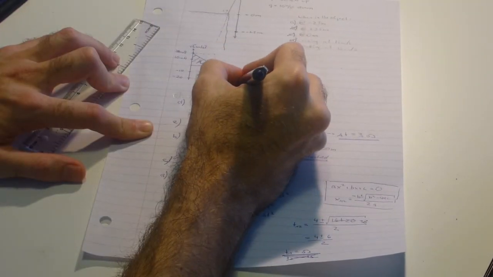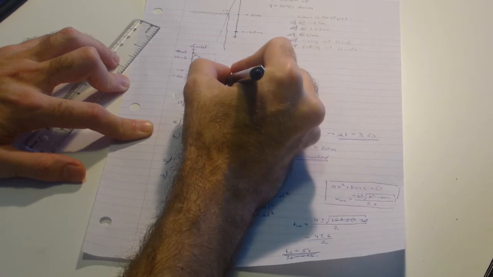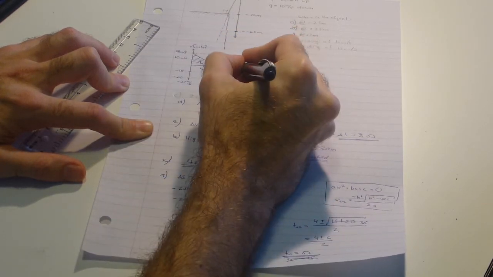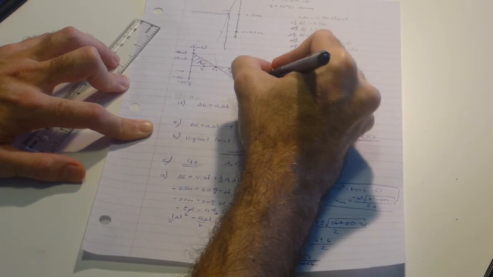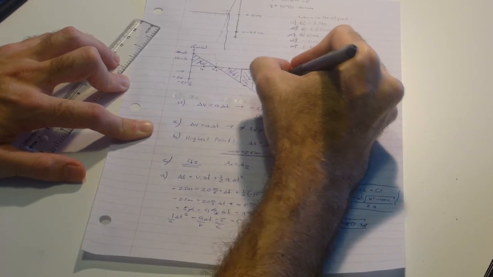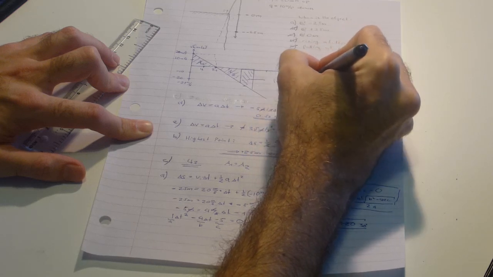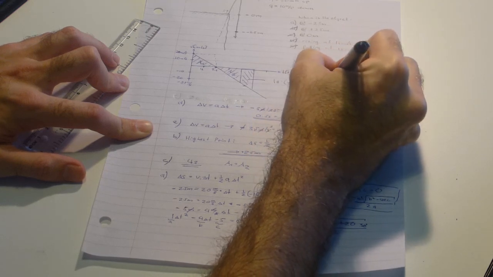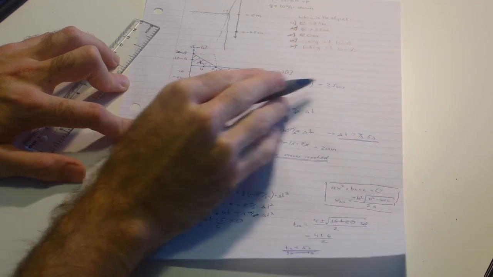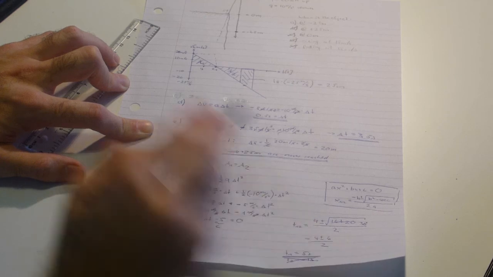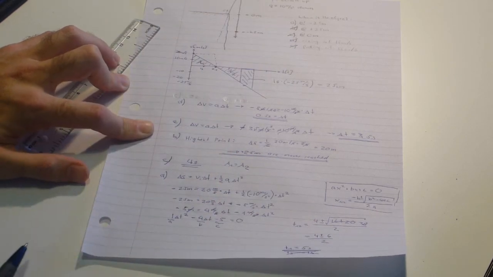If you look at it, here the average velocity is minus 25 meters per second, and we're going for 1 second, so this area is 1 second times minus 25 meters per second, which gives us 25 meters. So the graph tells us that our calculations were correct, and we are at minus 25 meters after 5 seconds.